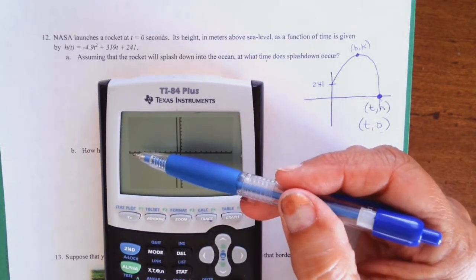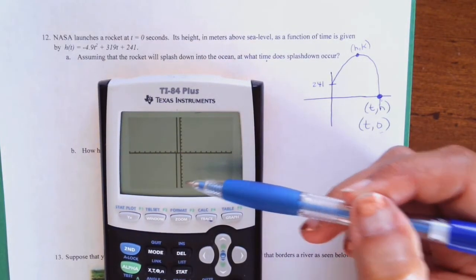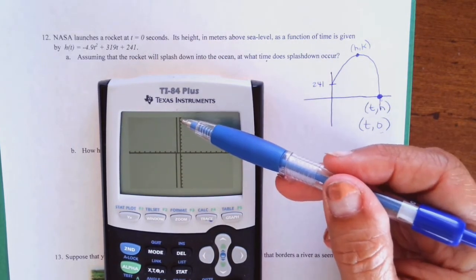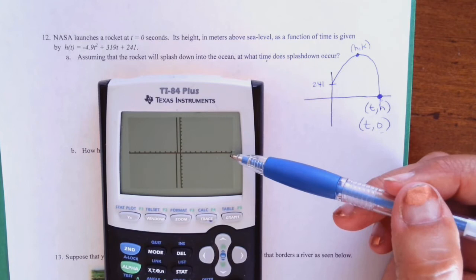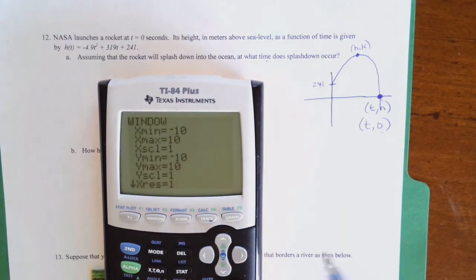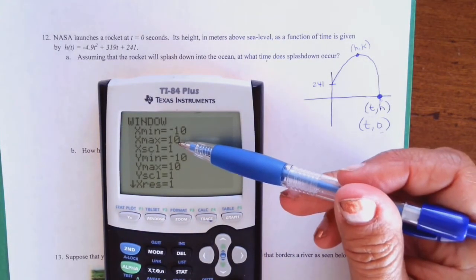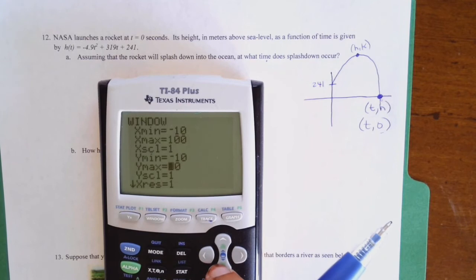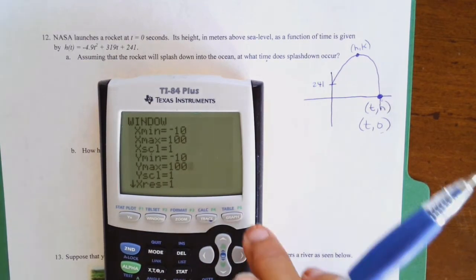I don't care about negative x or negative y because I'm looking in the first quadrant. So all I want to do is increase y max and x max, and leave the other things alone. I'm going to go to my window, and I like to do this in increments of 10. If 10 was not big enough for x max, I'm going to change that to 100. I'm just going to go by powers of 10. And since 10 wasn't big enough for y max, I'm going to make that 100 and see what that looks like.